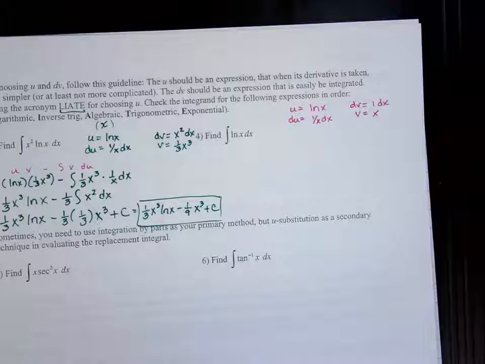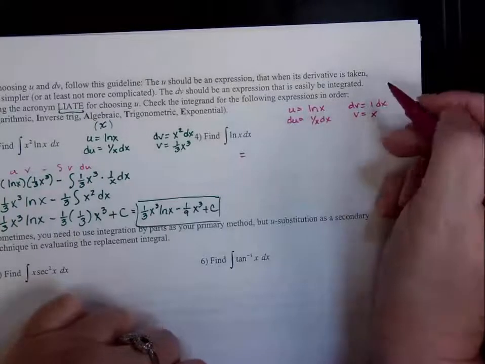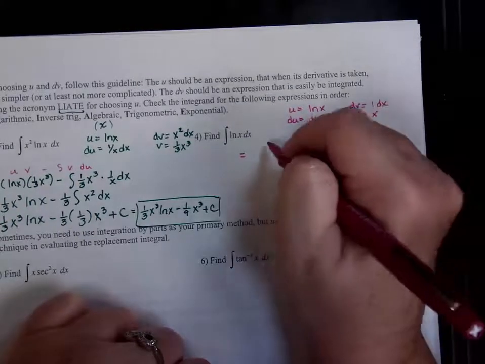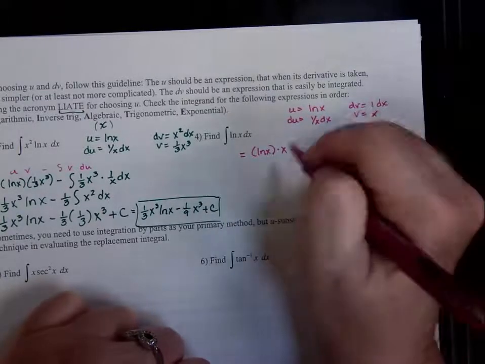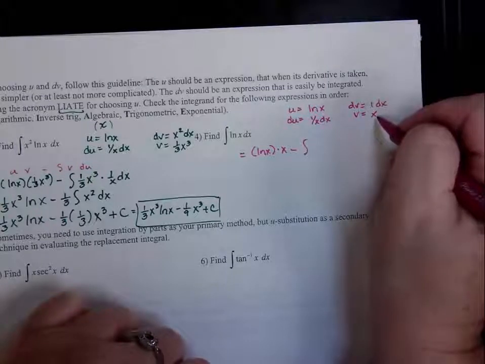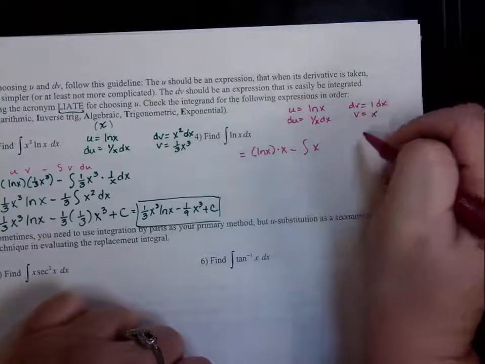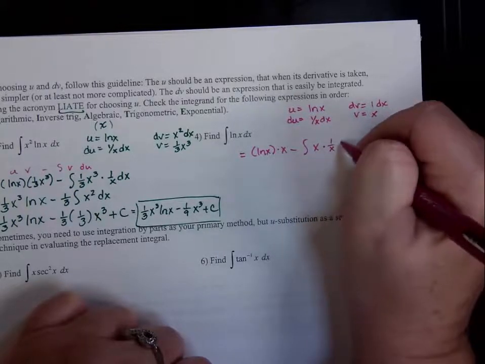So what do you think? So far so good? All right, time to plug it into ultraviolet voodoo. So ln of x times x minus integral voodoo. So v, which is x, times du, 1 over x dx. Ultraviolet voodoo.